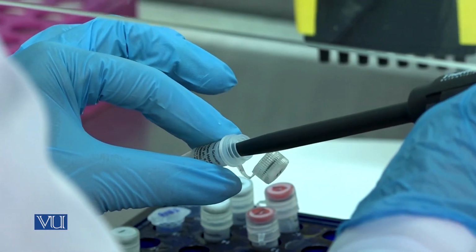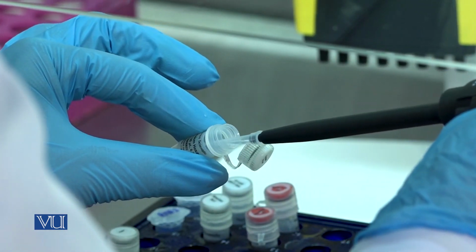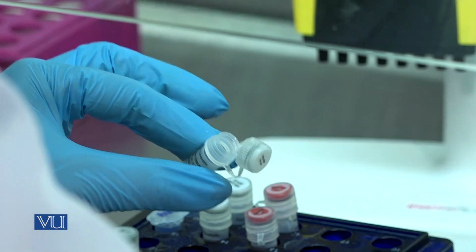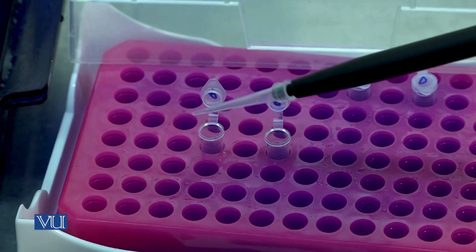Take 1 microliter of random primer and transfer it into the PCR tubes.